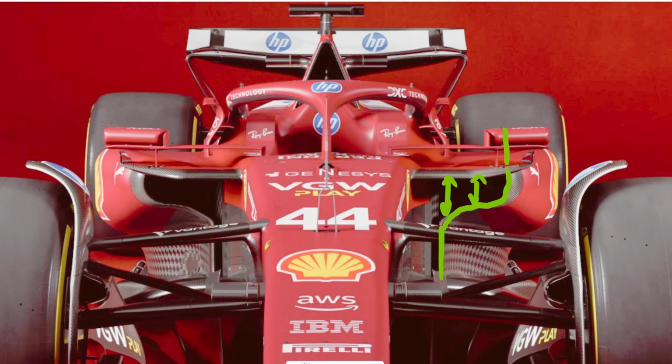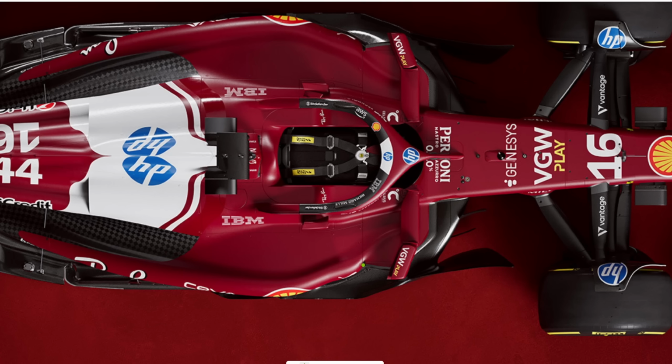However, the Ferrari has actually moved laterally that way a little bit on its outboard edge compared to the previous year, and this gives you quite an interesting sidepod inlet shape when you look from the top, where you can see that this particular portion of the sidepod is actually coming out at a bit of an angle, and they cut back in and then outwash again.